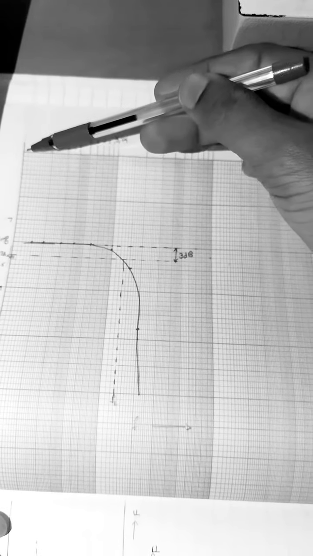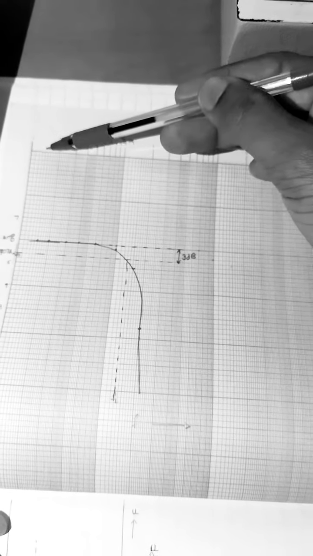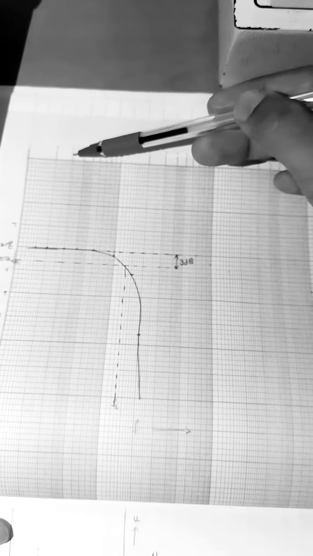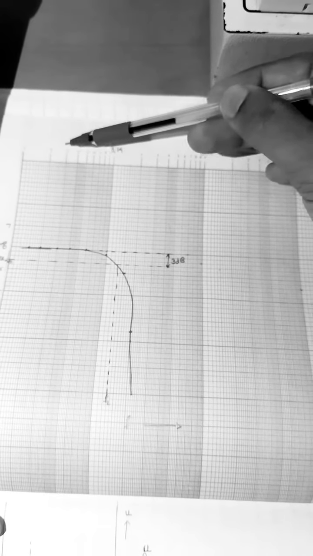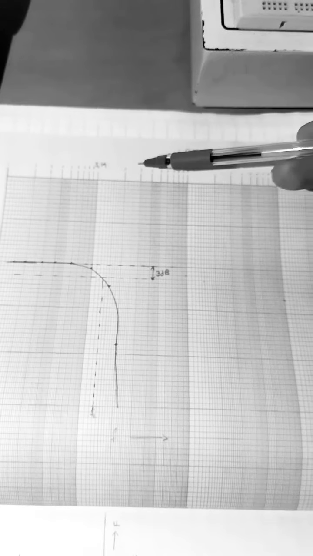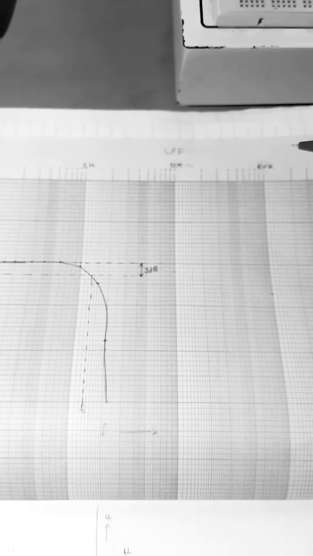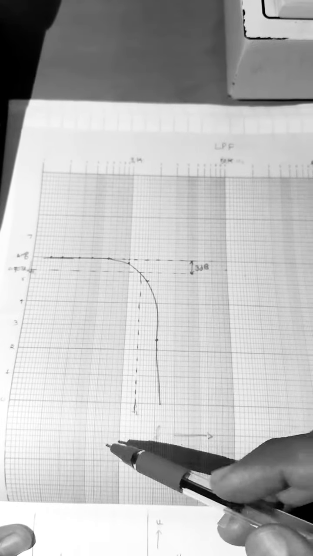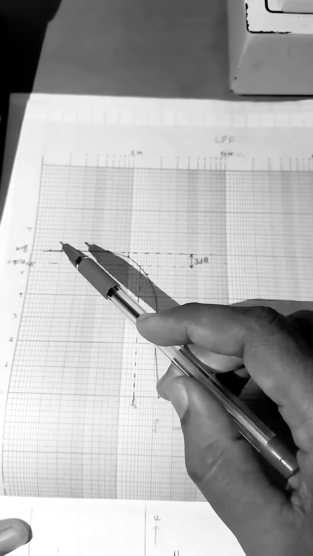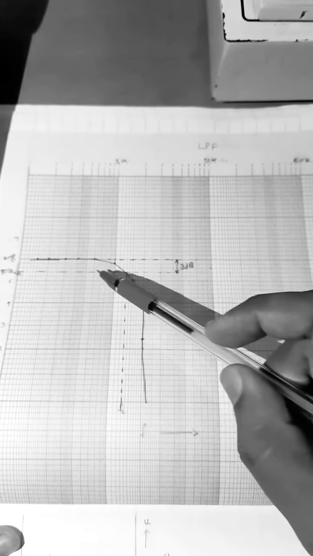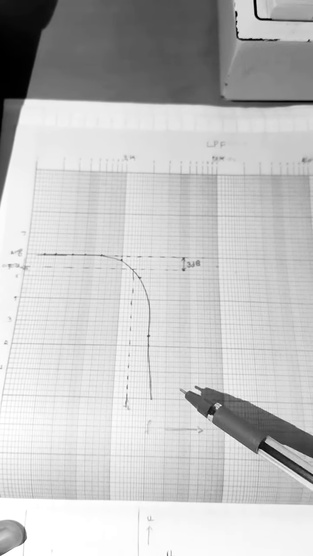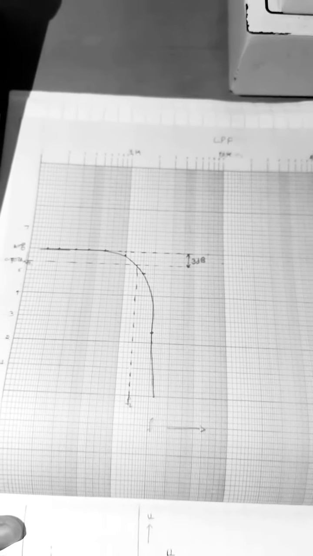Unlike graph paper, it is not equally divided, but it is in powers of 10. It is 1, 2, 3 up to 10, then 100, then 1000, 1k, 10k, 20k, and so on. For all those frequencies I have noted the gain value, and I have joined all the points to get this frequency response.